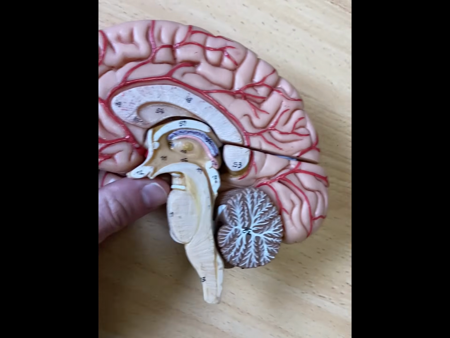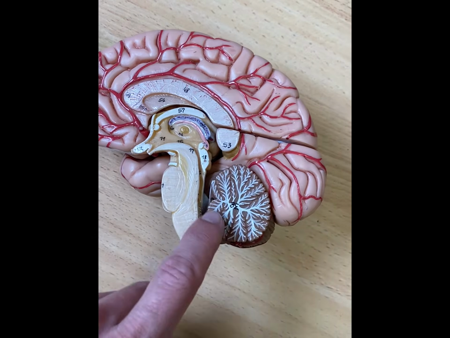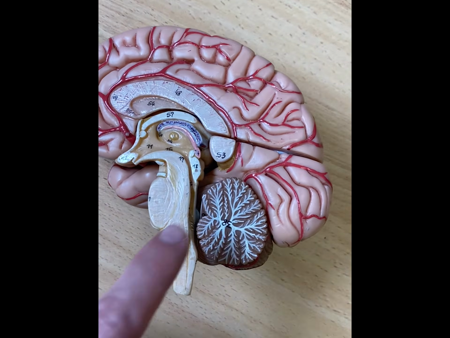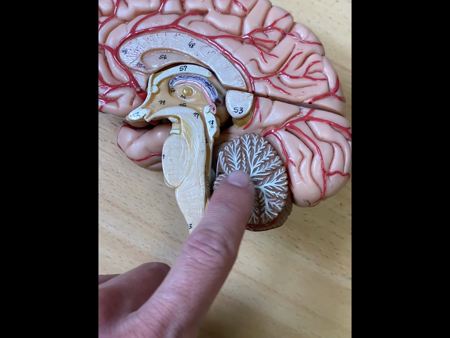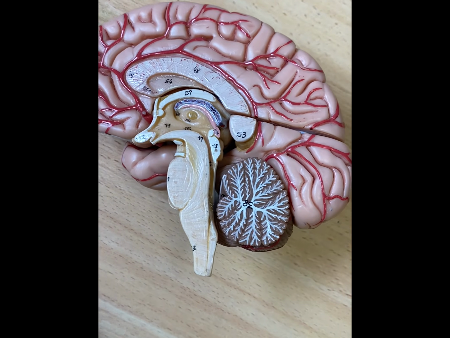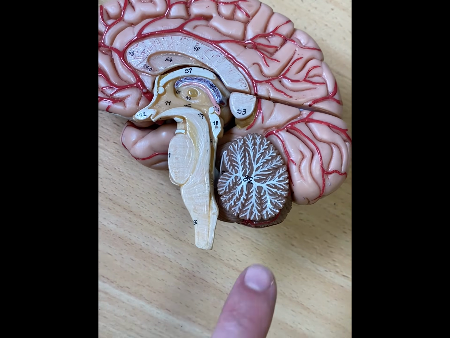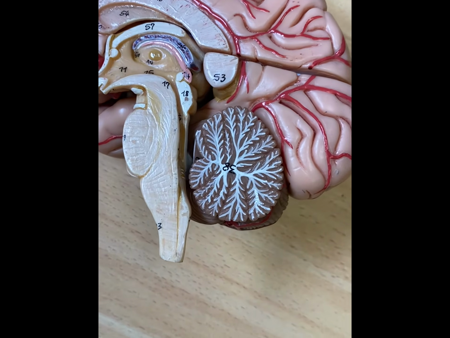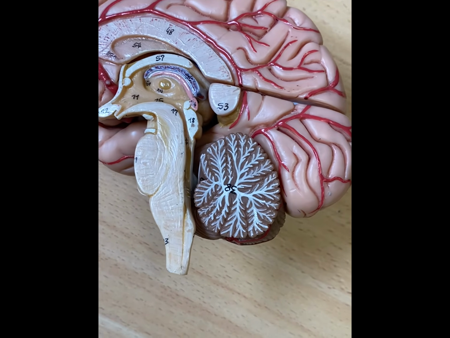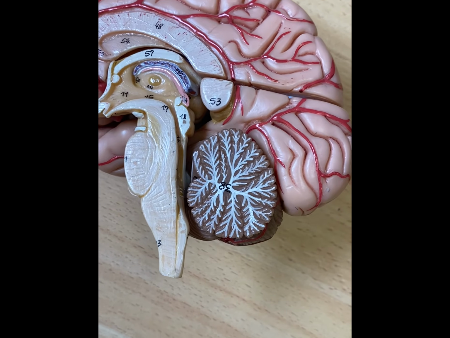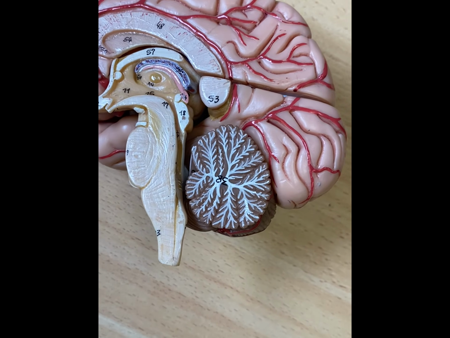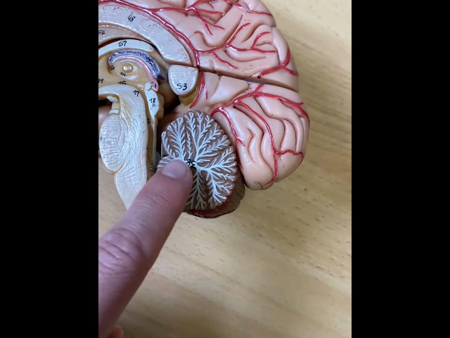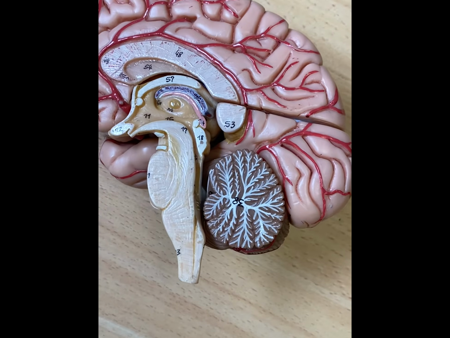In addition to that, you can see this structure here, which we call the cerebellum. The cerebellum literally means small brain, and it looks like it has this tree structure. This tree is called the arbor vitae, which means the tree of life. And the thing you need to understand about the cerebellum is it helps fine-tune motor movement. So anytime you need to maintain motor tone, motor coordination, and balance and posture, the cerebellum is going to be playing an important role. If the cerebellum is damaged, you can have something called cerebellar ataxia.